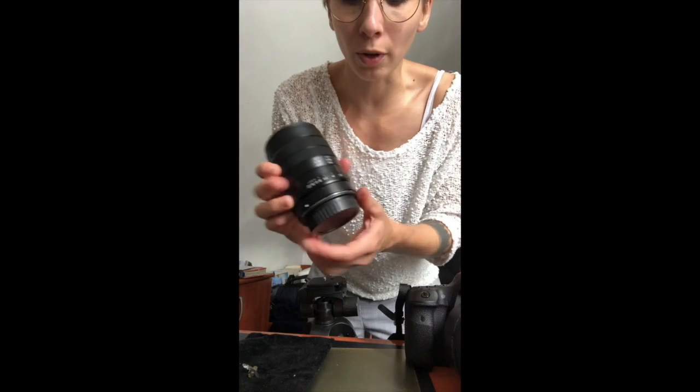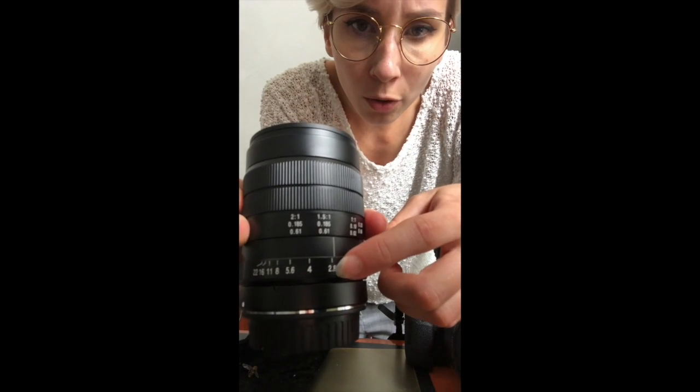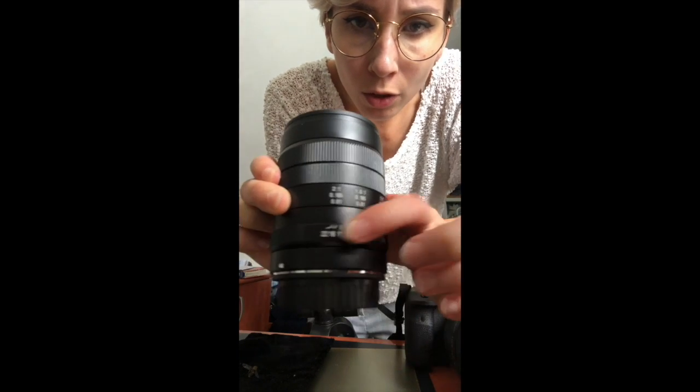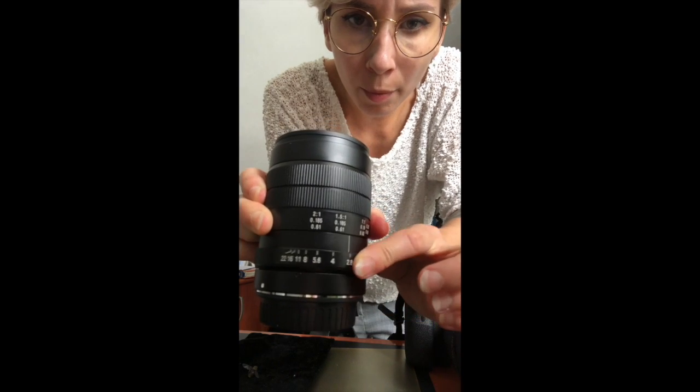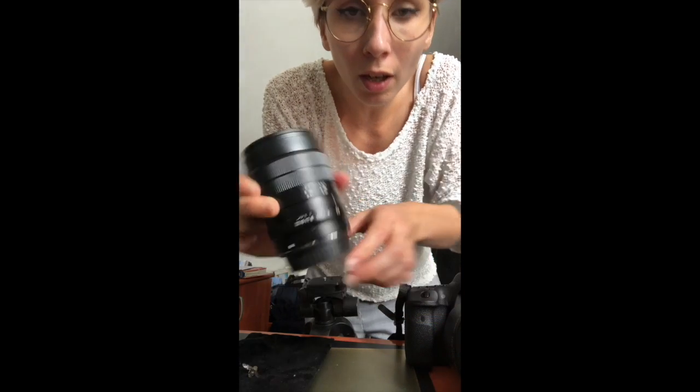The aperture is the F number that is written on the lens. These numbers, you choose them with the turning ring. The aperture describes how open the lens is and how much light will pass through it.